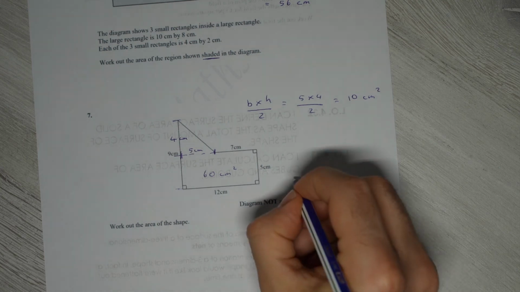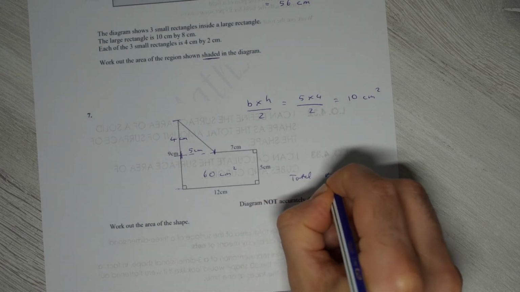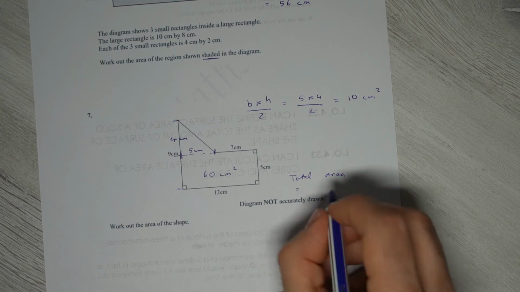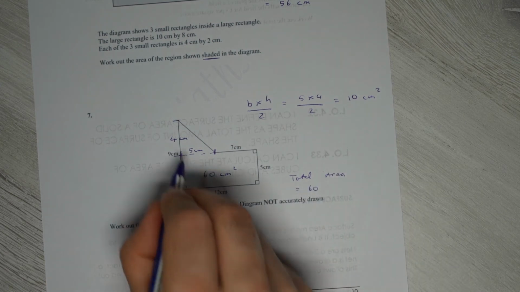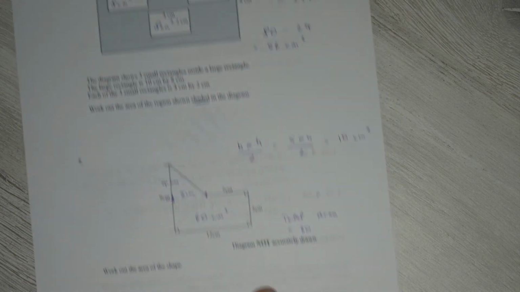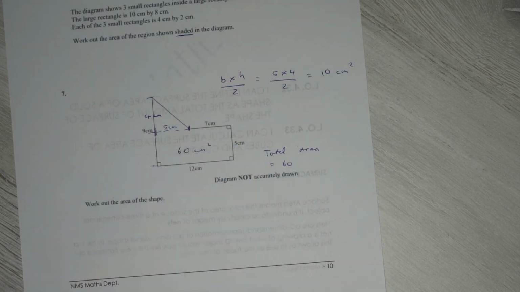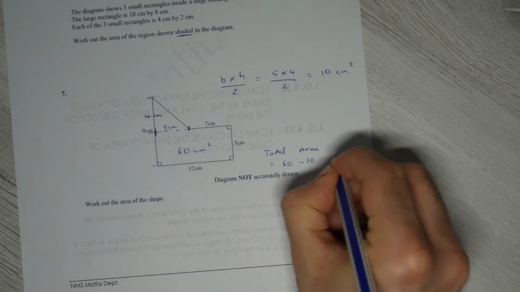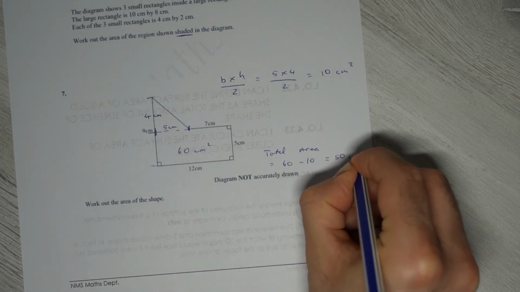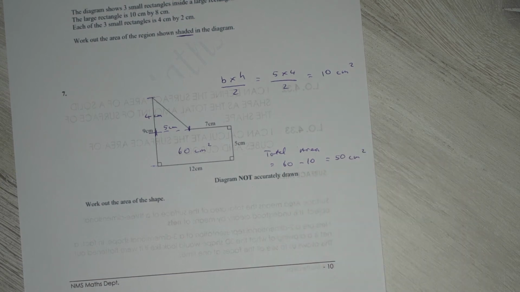So the total area is equal to 60. This time we are subtracting, okay, not adding as we did here, okay, because these questions are different. So 60 minus 10, which is equal to 50 centimeters squared, okay.